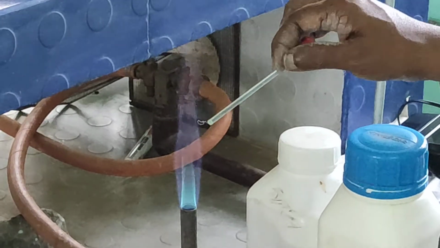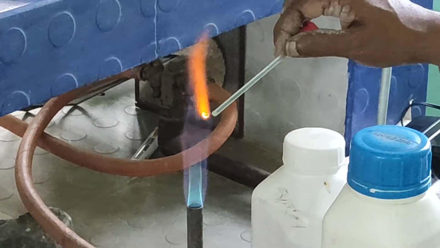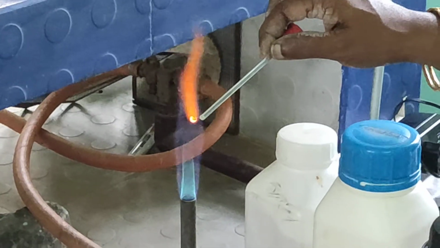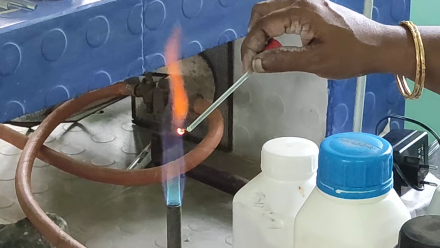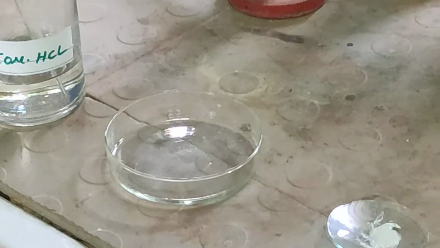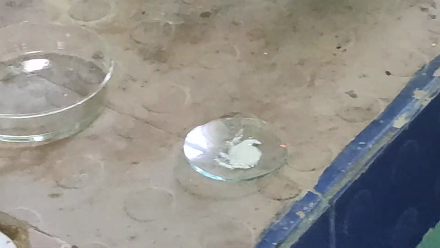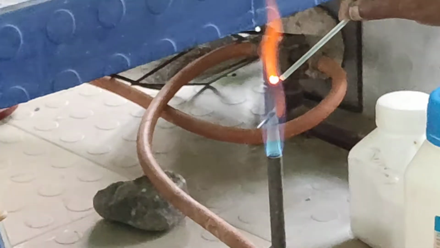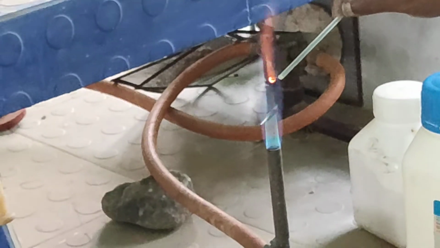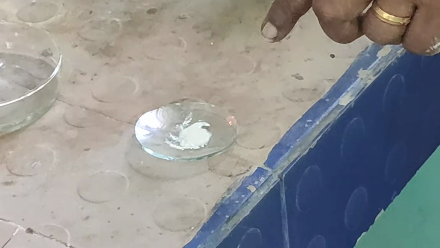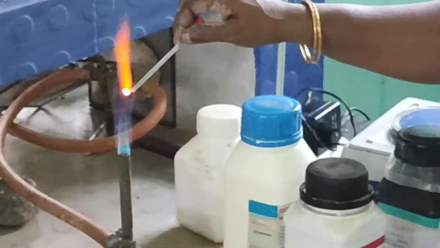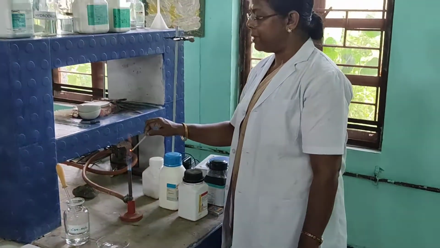You see, it is showing a color, and this is brick red color. So that means the salt which I have taken, which is imparting a brick red color to the flame, is a calcium salt. That means this salt contains calcium ion. We can confirm it by other tests. Now you can observe the brick red coloration.